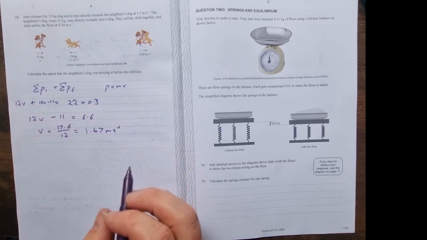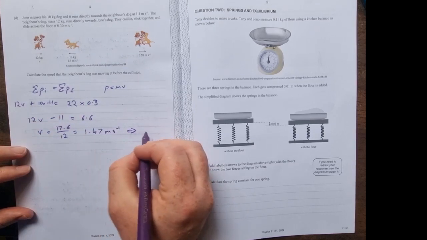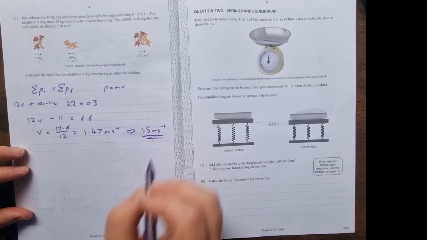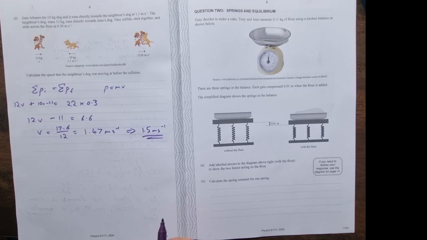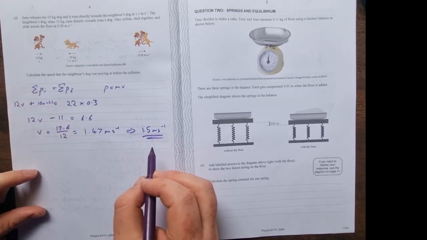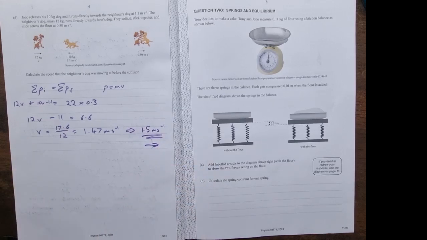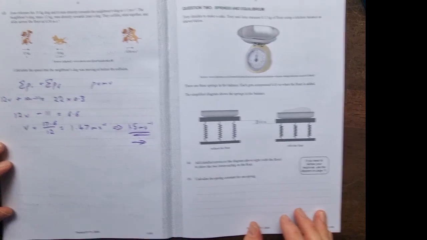Looking at significant figures there, I'm probably working to 2 sig figs, but again, that's not really important unless the question asks. So I'll probably give my answer as that. It's asked for the speed, so it doesn't need direction, but that would have been to the right.